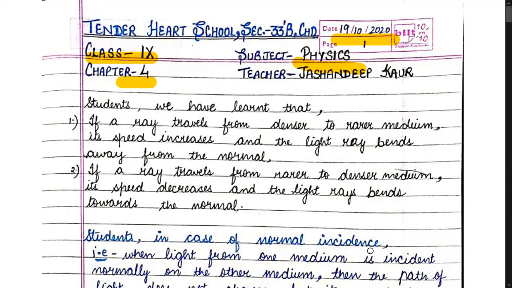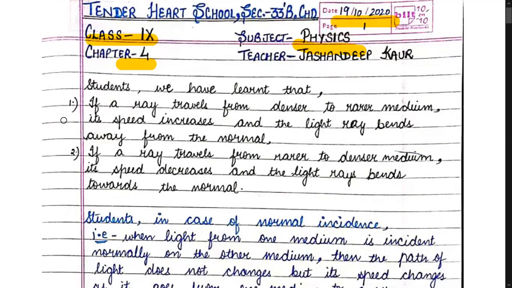Students, we have already learned that if a ray travels from denser to rarer medium, its speed increases and the light ray bends away from the normal.